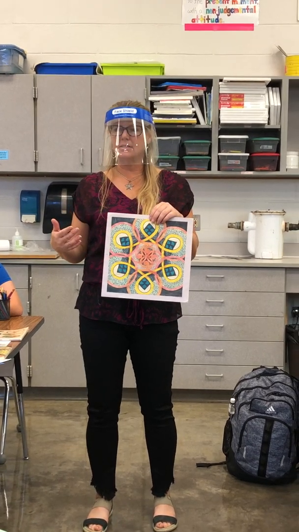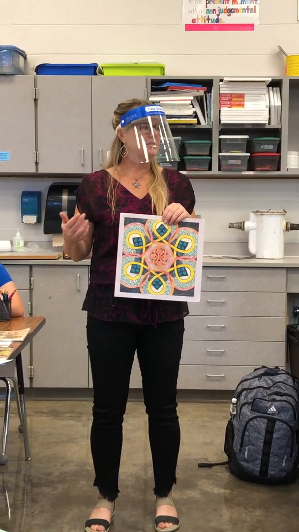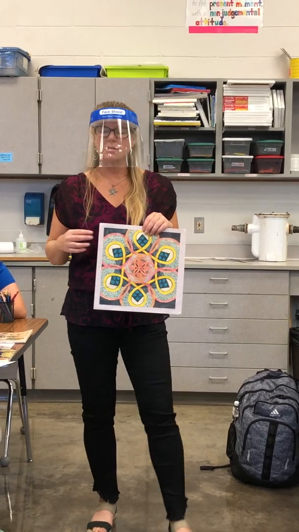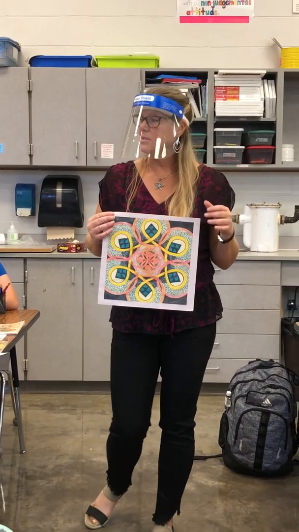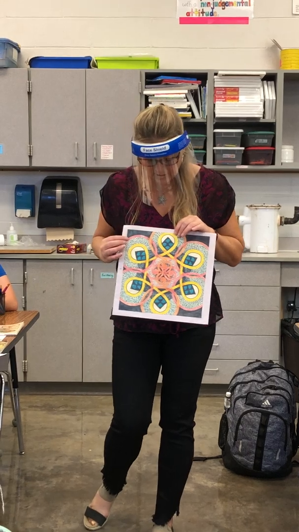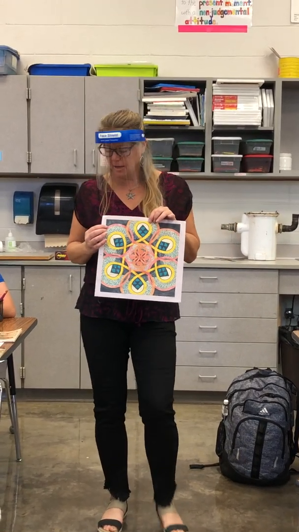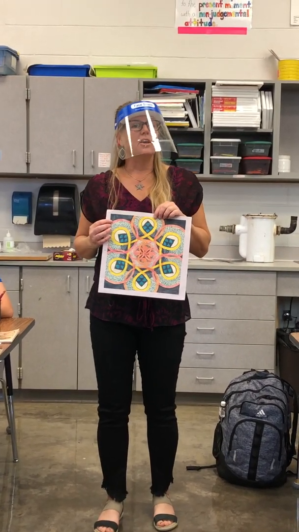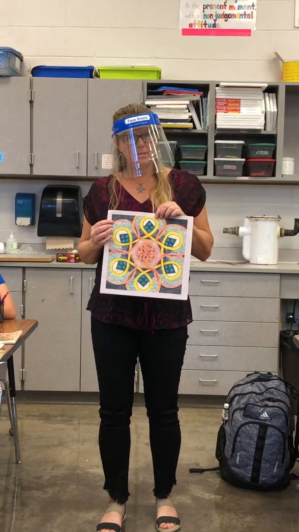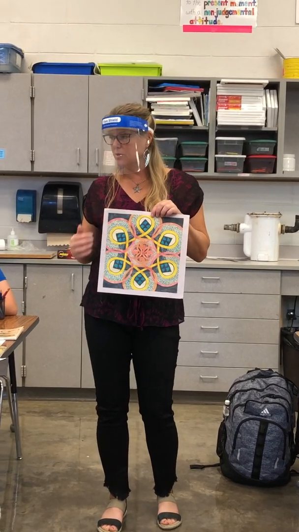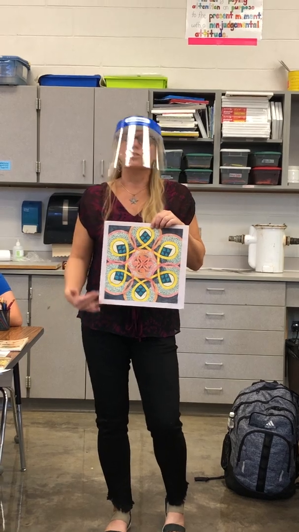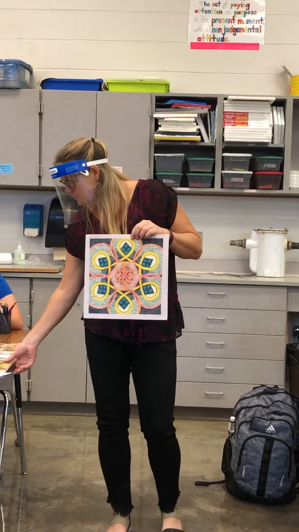We've talked about balance in art. You have symmetrical balance, asymmetrical balance, and radial balance. So we're going to be working with radial balance on this project, and you're going to be designing a mandala of your choice. If you want it to be asymmetrical, it can be asymmetrical. If you want it to be symmetrical, then it's going to also be radial probably, okay?